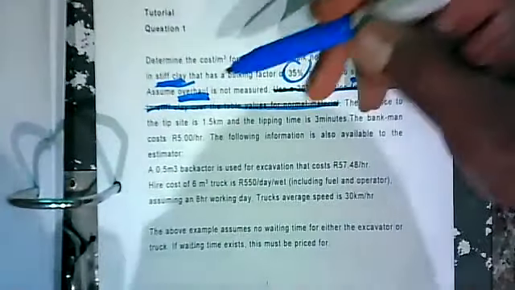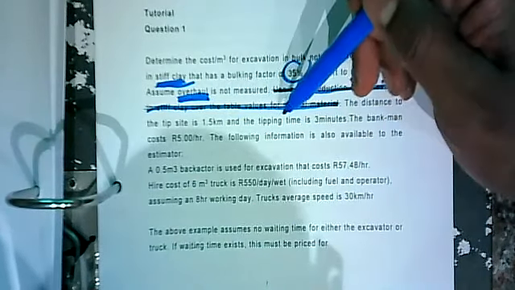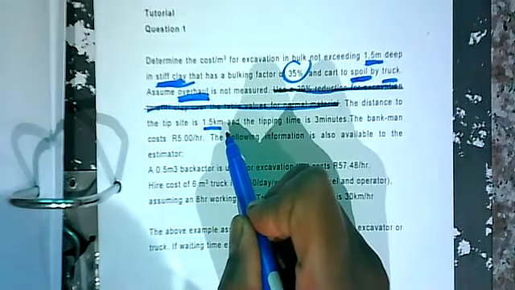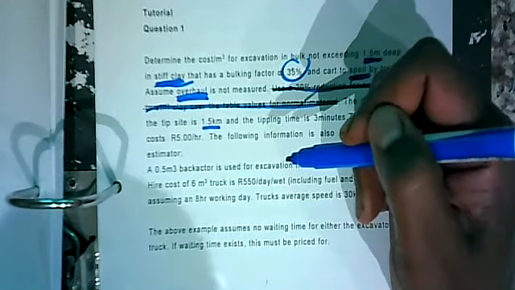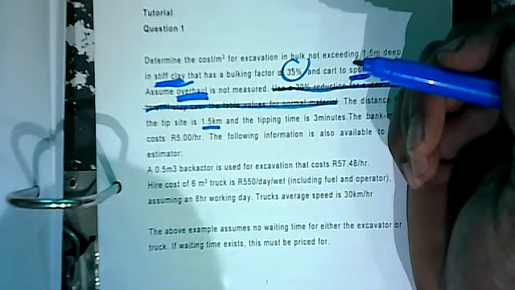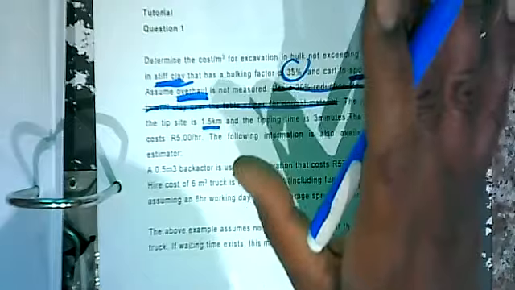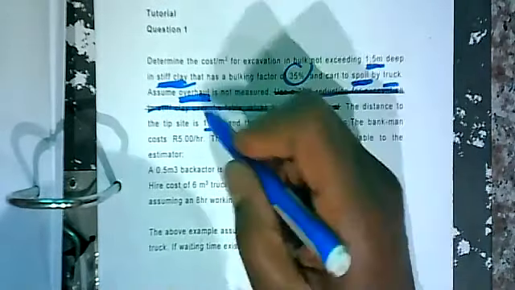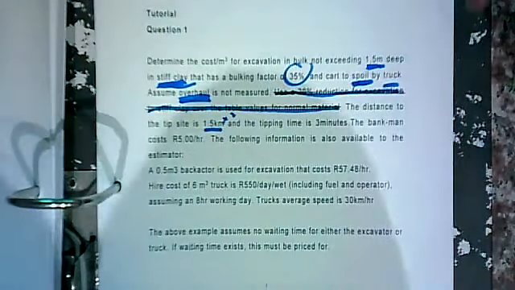The distance to the tip site is 1.5 kilometers and the tipping time is 3 minutes. Before we go any further, the distance is 1.5 kilometers. So he has to go there and come back. So what's the distance? Think about that for the calculation. Don't make that mistake of ignoring the return trip. So this will be times 2. You'll see that in the calculation in a moment.